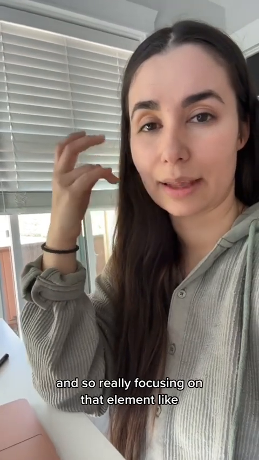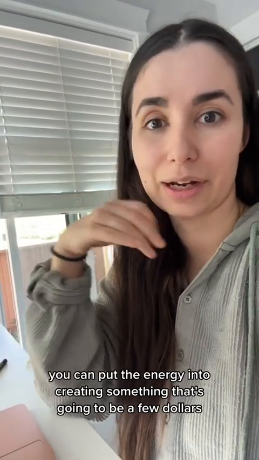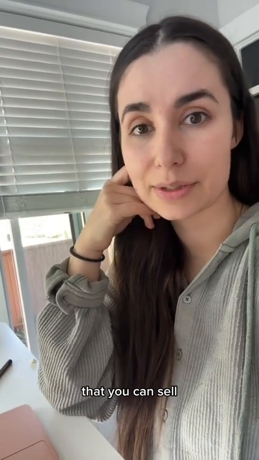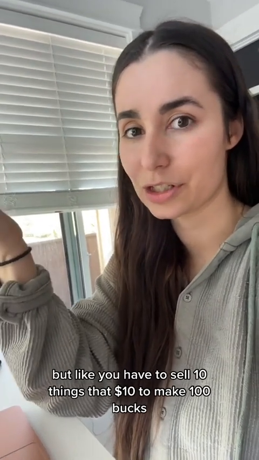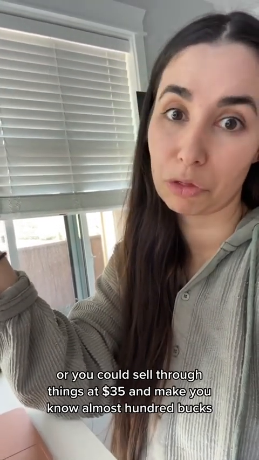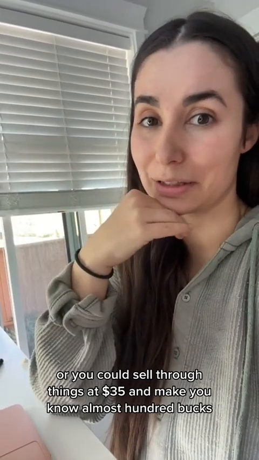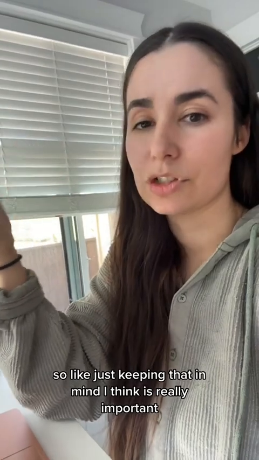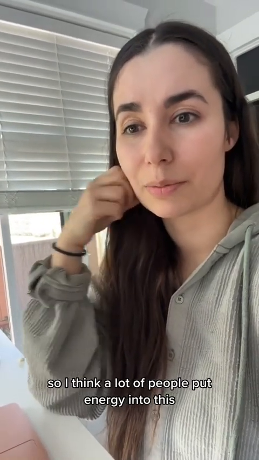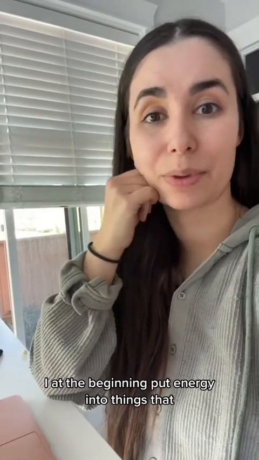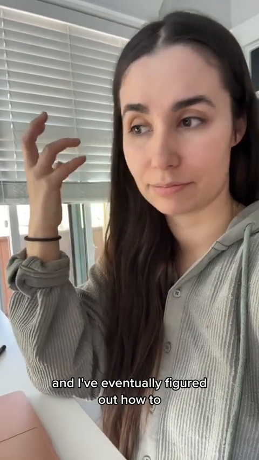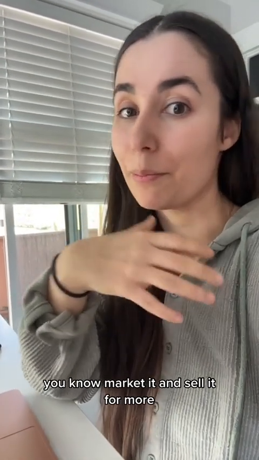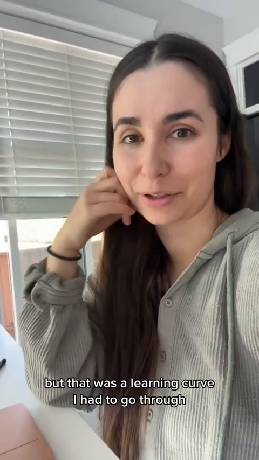So really focus on that element. You can put that energy into creating something that's only going to be a few dollars. And maybe you'll sell a ton of them, but you have to sell 10 things at $10 to make $100. Or you could sell 3 things at $35 and make almost $100. So keeping that in mind is really important. I think a lot of people put energy into this, and at the beginning I put energy into things that were essentially wasted time, and I eventually figured out how to market it and sell it for more. But that was a learning curve I had to go through.